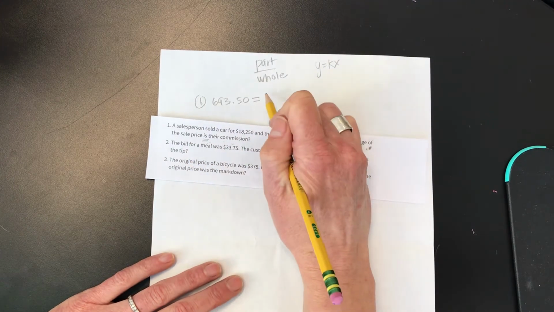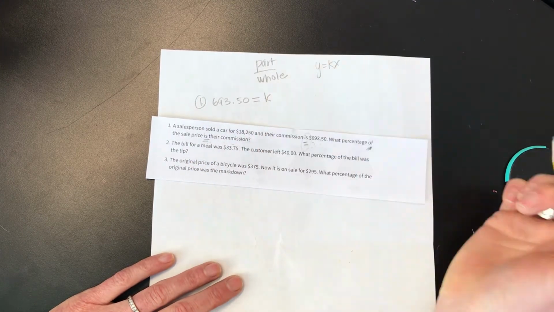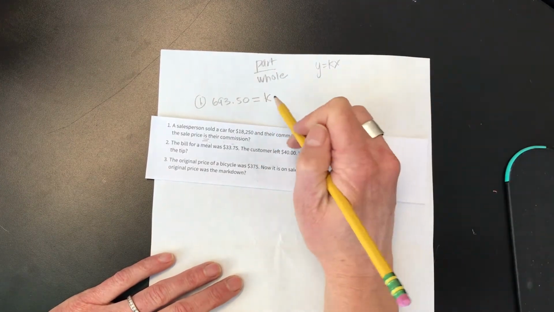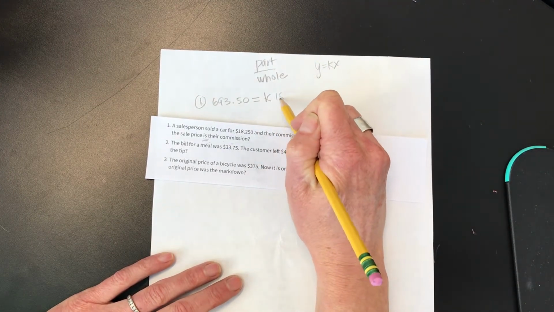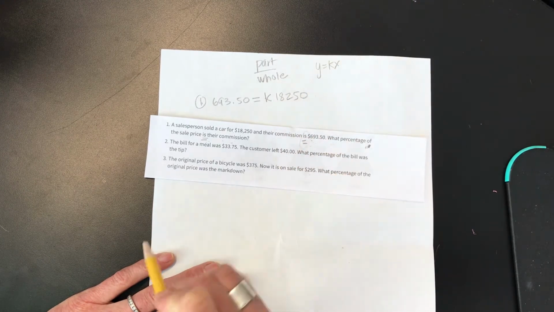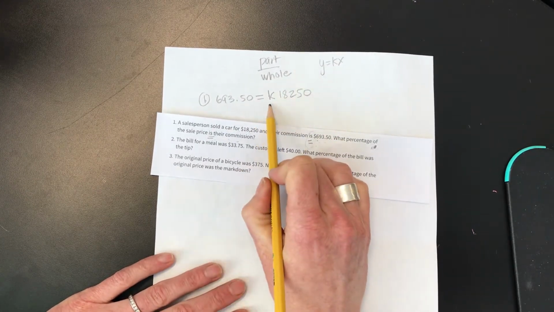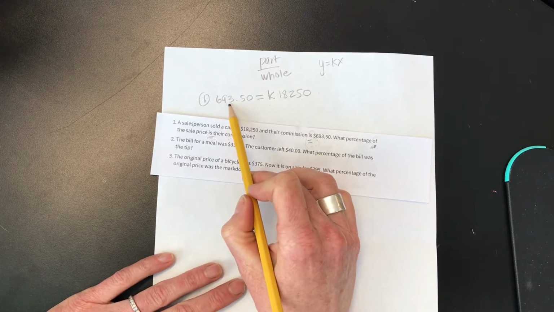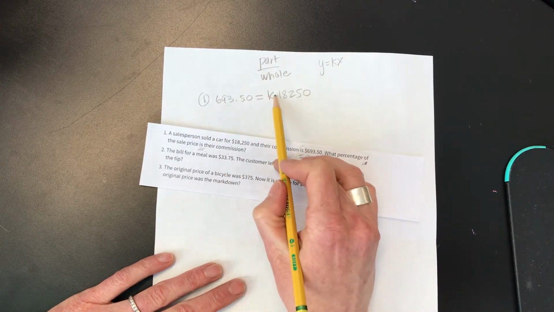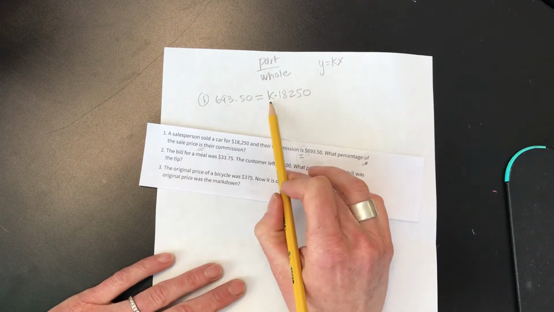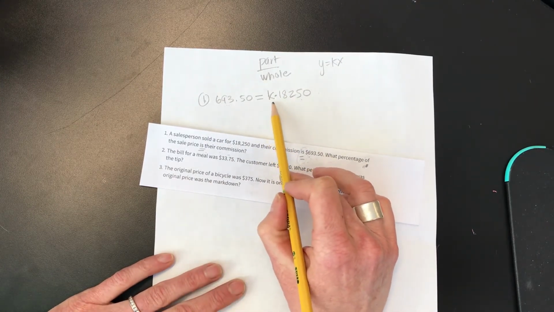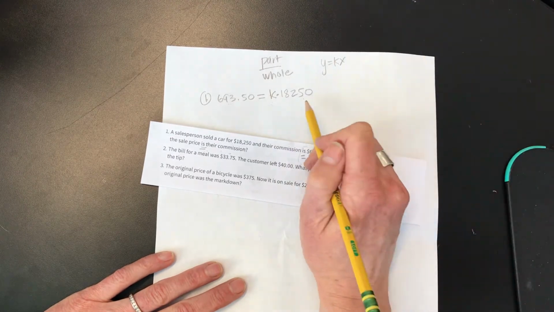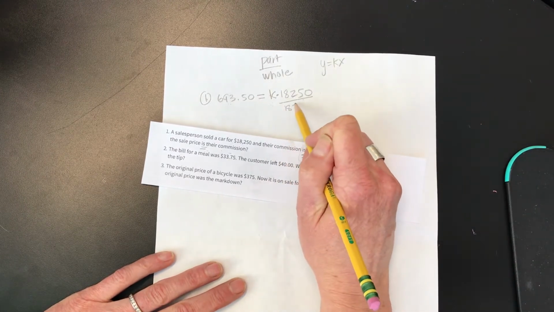We don't know the commission percentage, so I'll just put in a K for now. But I do know that the sales price was $18,250. Whatever the percentage is for their commission, times this, is going to get me $693.50. Since this is multiplication between that K, the commission percentage, and the original sales price, now I can divide both sides.